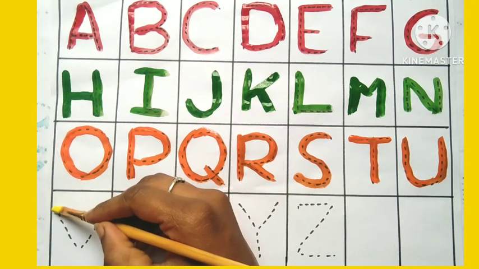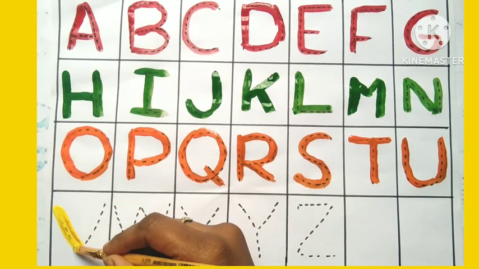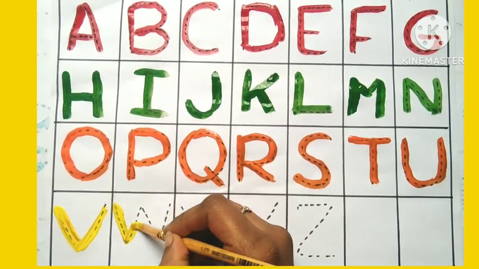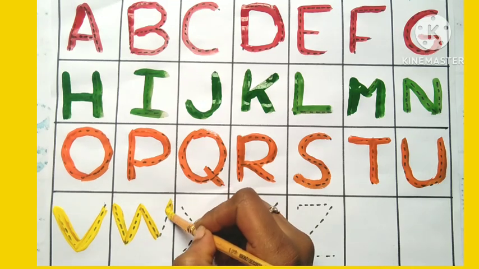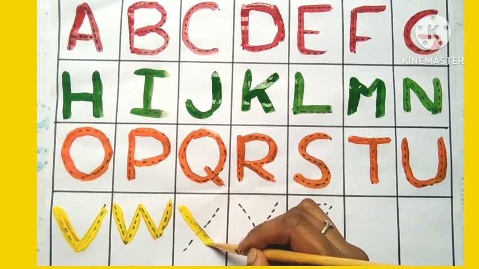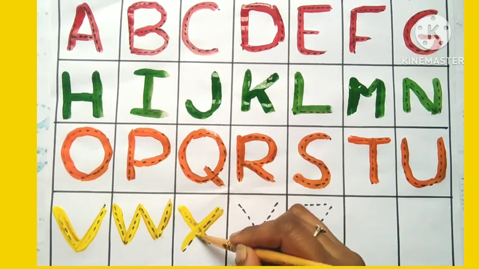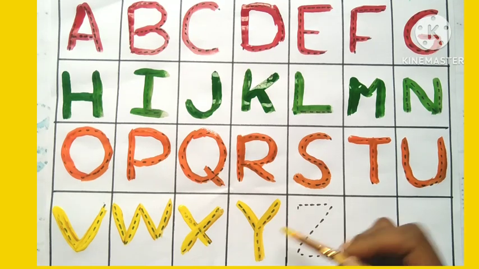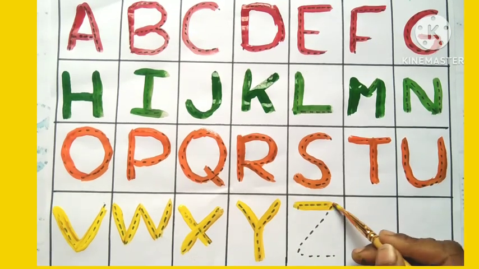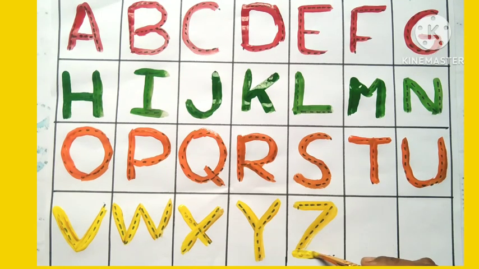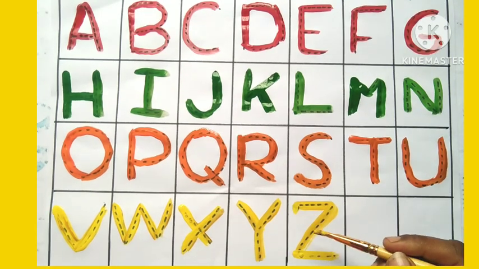Yellow color. V for volcano. W for waterfall. X for xylophone. Y for yo-yo. Z for zebra. Let's repeat.